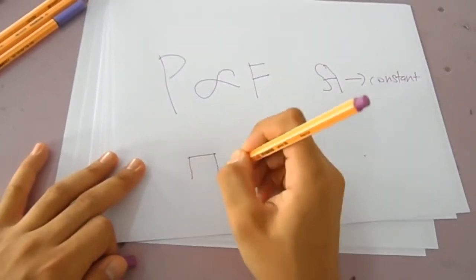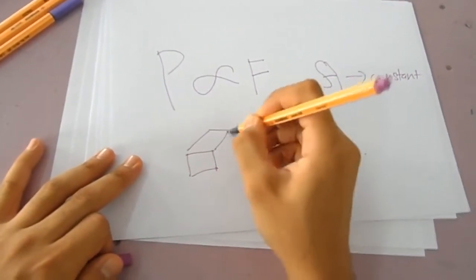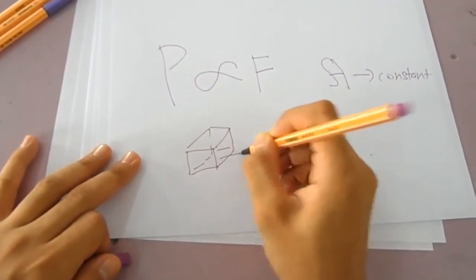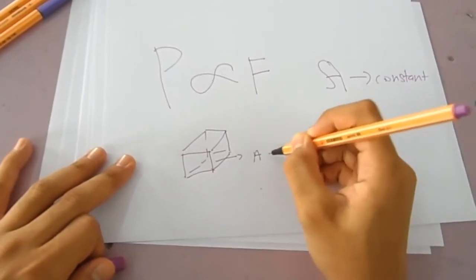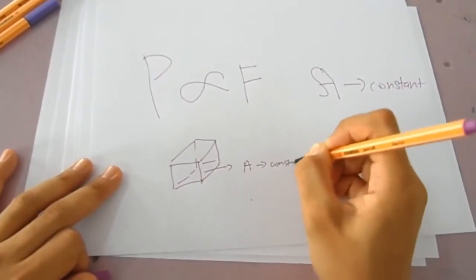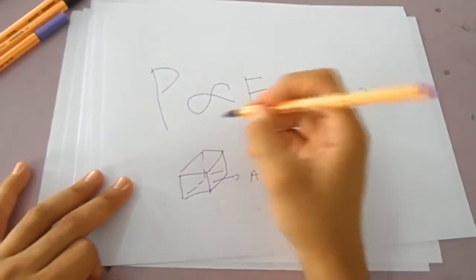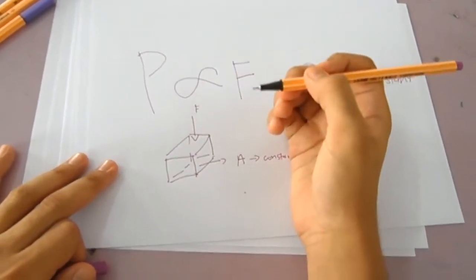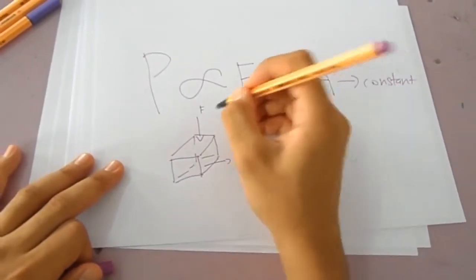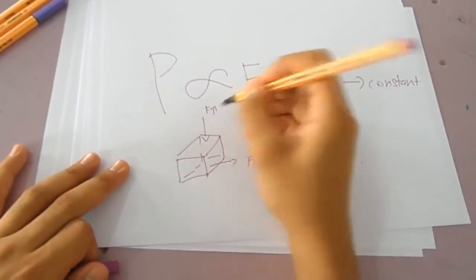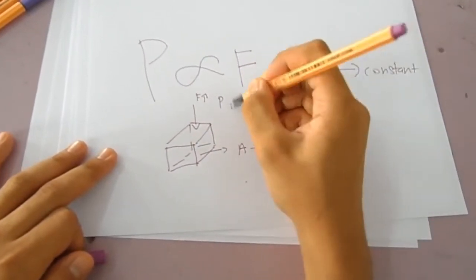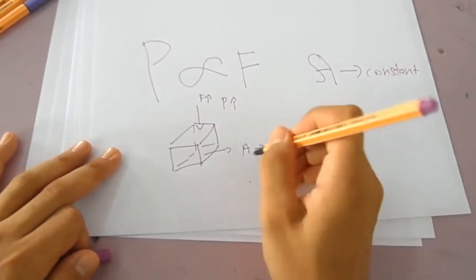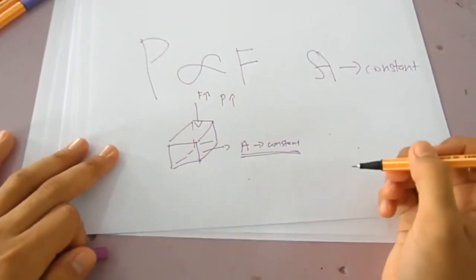Let's say I have a box whose base area is constant, and a force is exerted on the box. If the force is increased, the pressure produced will also increase. But you have to remember that the area should remain constant.